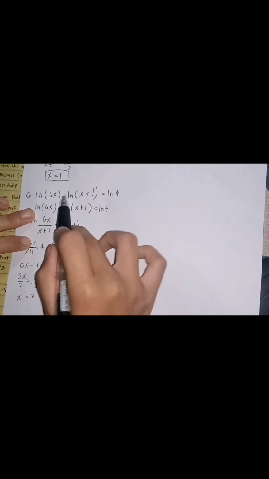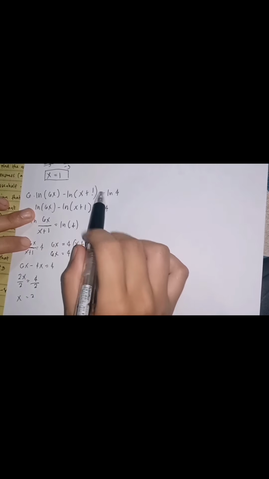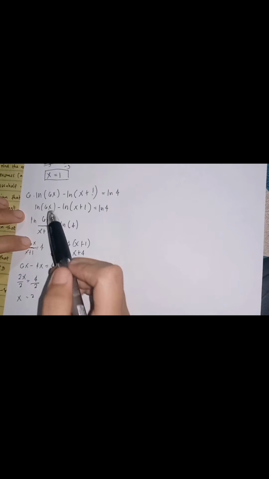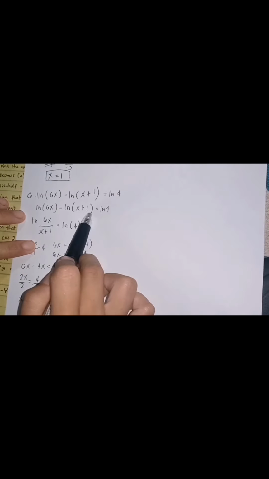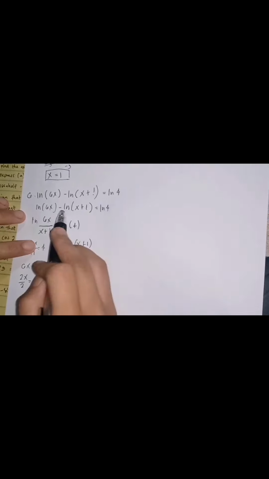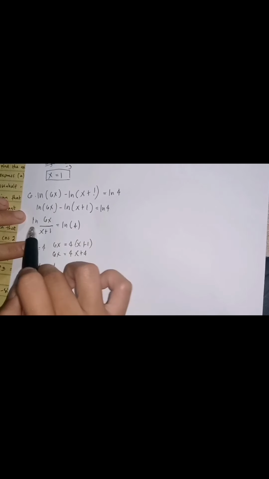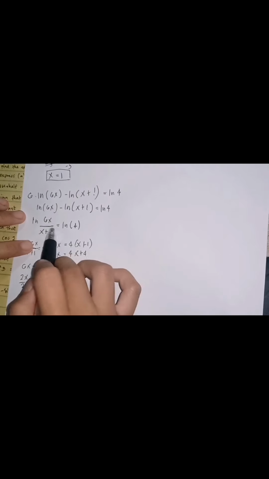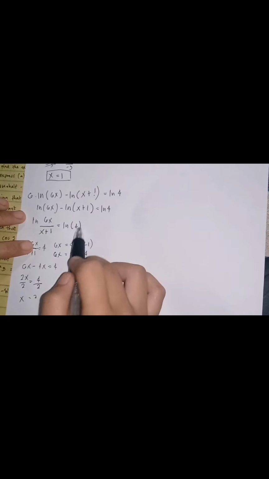Problem number 6, we have ln 6x minus ln of x plus 1 equals ln 4. So first, we combine them. If we combine them, the denominator becomes ln of 6x over x plus 1 equals ln 4.